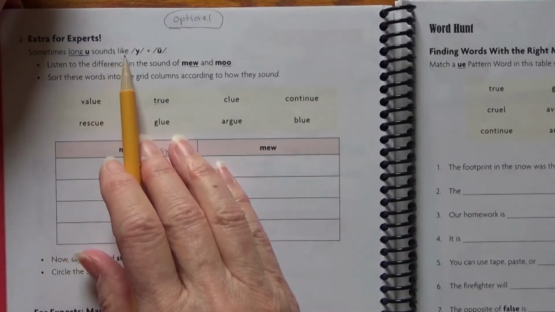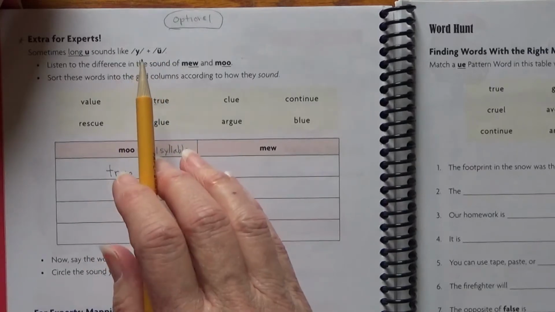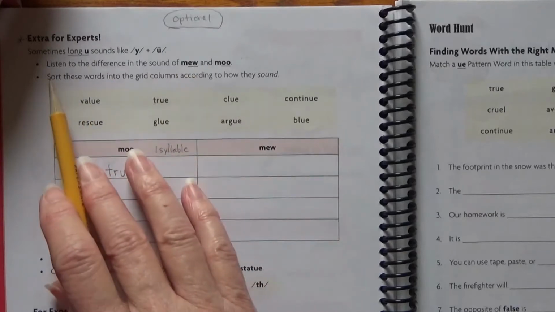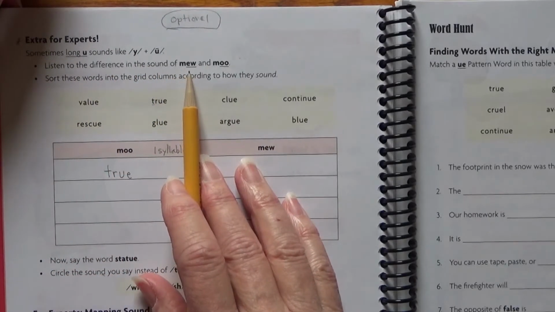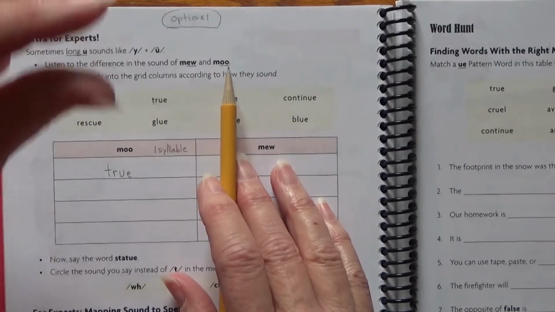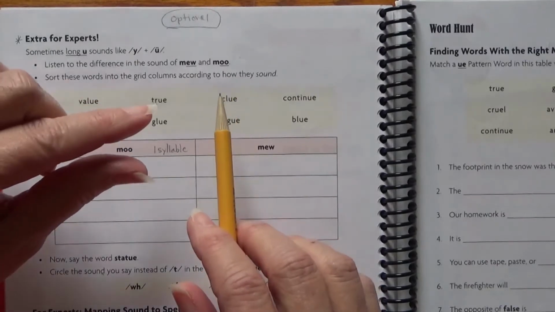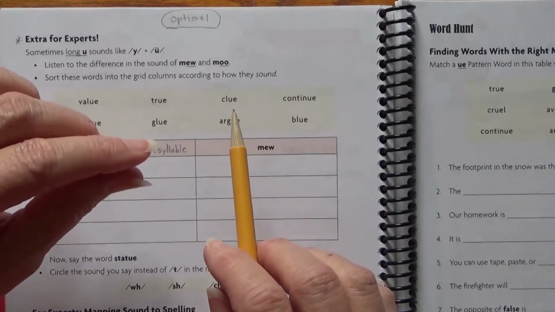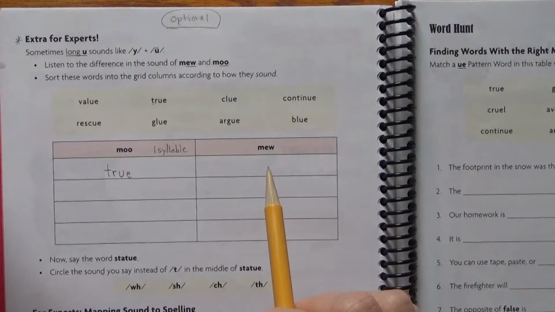Sometimes long U sounds like y plus u. We talked about this last week in words like mew. Listen to the difference. The sound of mew, m-u, and moo. Very, very subtle difference, but it is there. This is a skill you have to practice and work on. Even though the Y sound is there, we do not spell it.